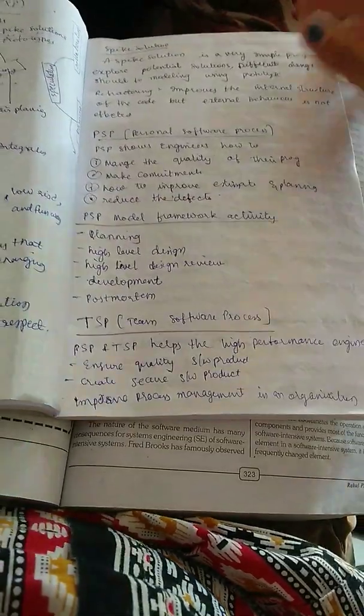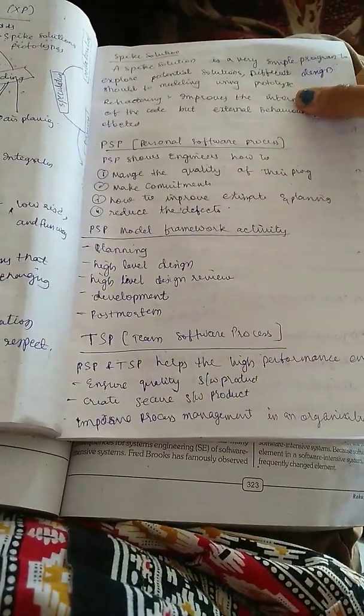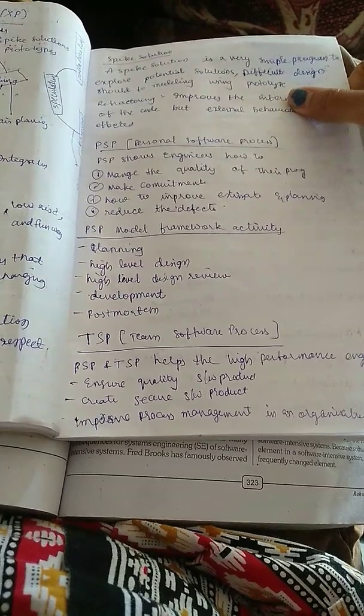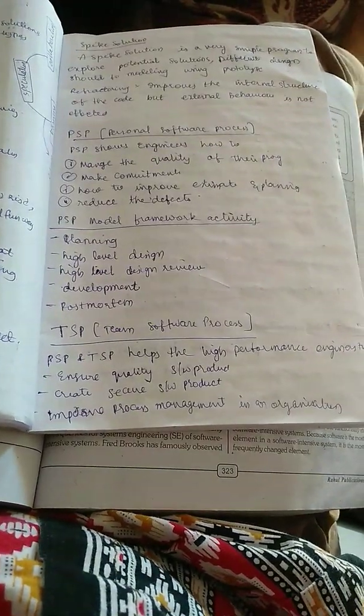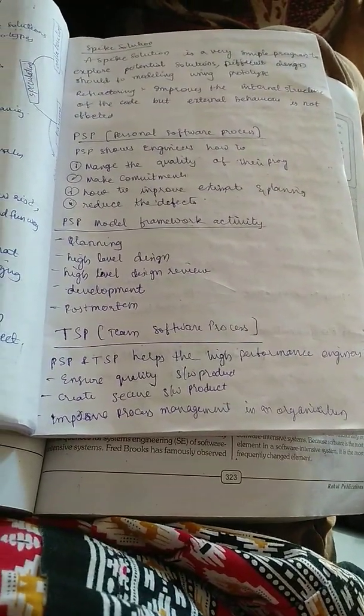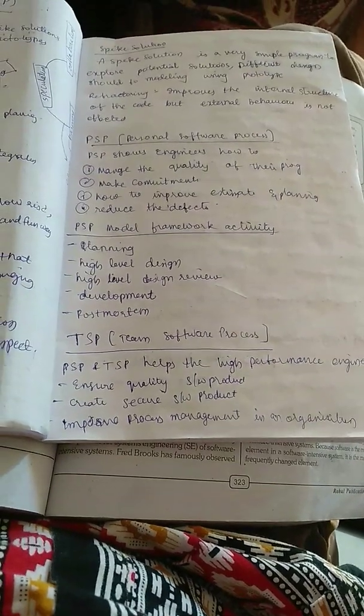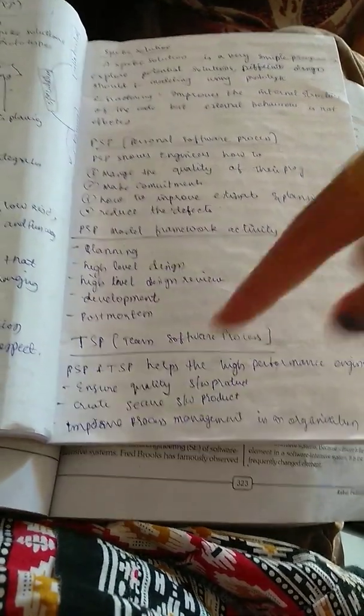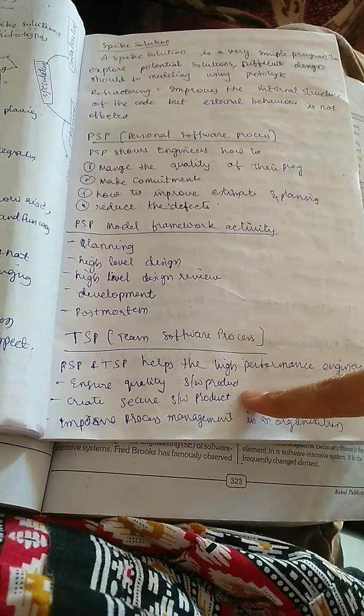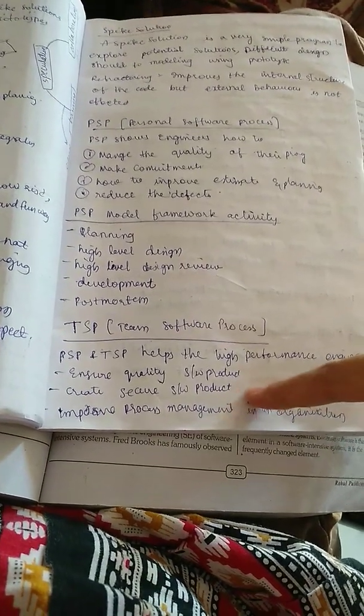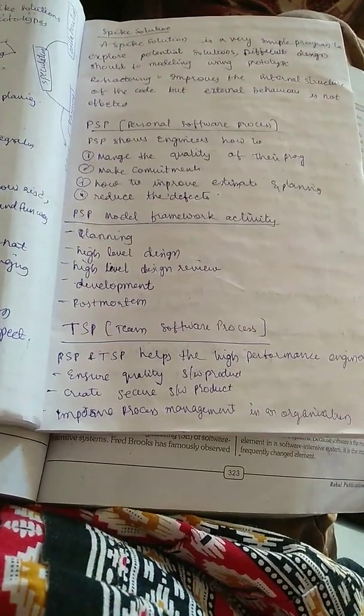Okay, coming to TSP. What is TSP? TSP is team software process. PSP and TSP help the high performance engineer to ensure a quality software product. Okay, create a secure software product, which means no one can access it unless the customer.